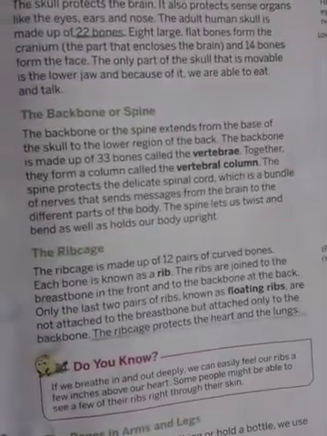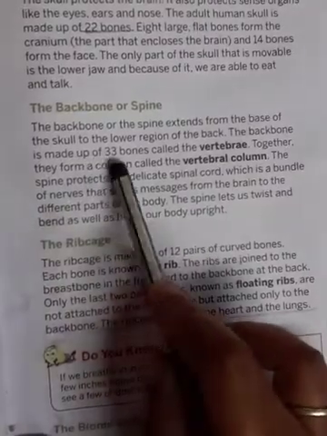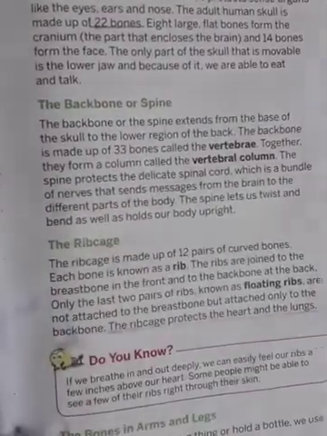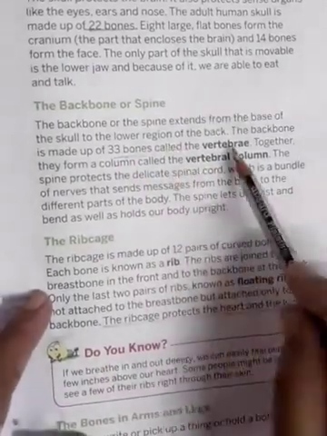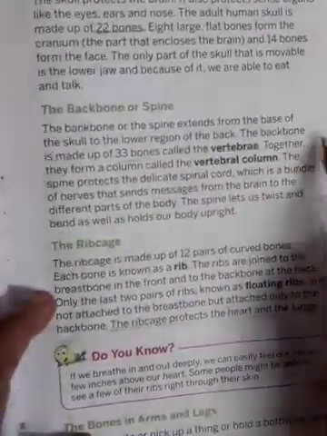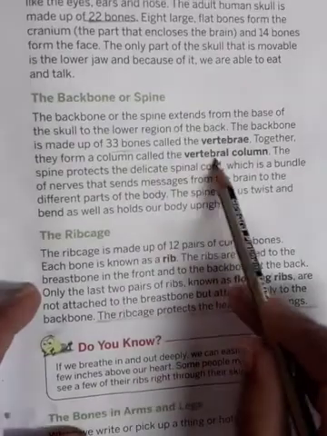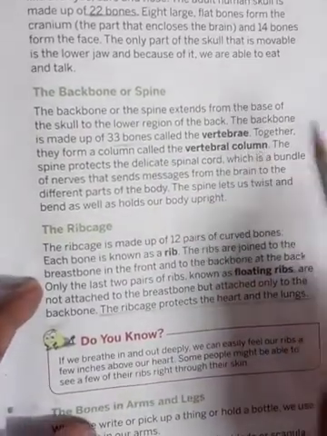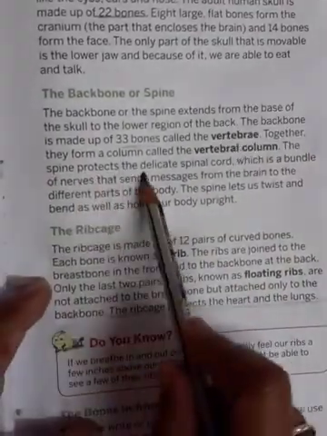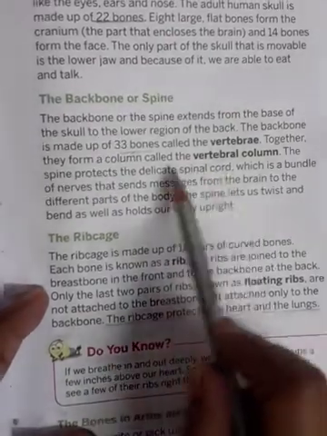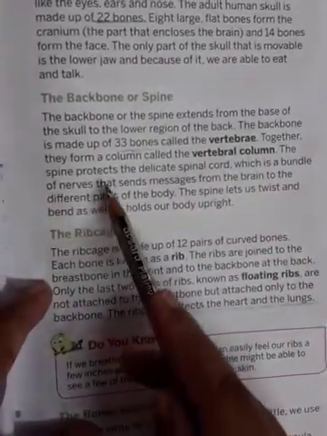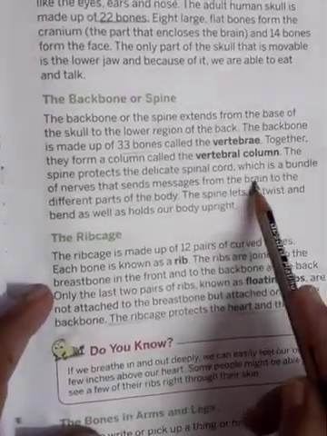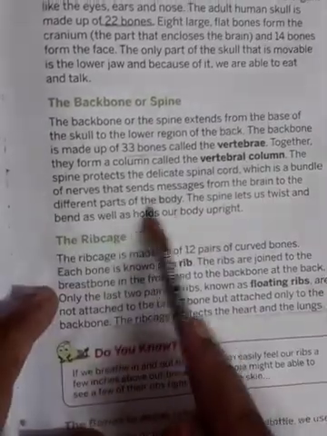The backbone is made up of 33 bones. How many bones? 33 bones called the vertebrae. Together they form a column called the vertebral column. The spine protects the delicate spinal cord, which is a bundle of nerves that sends messages from the brain to the different parts of the body.